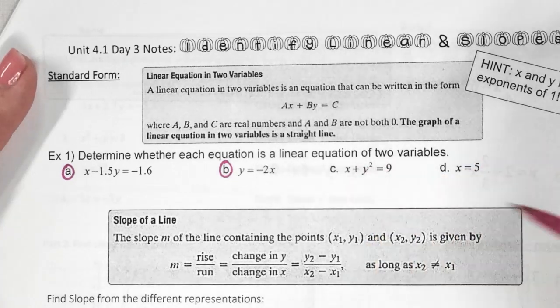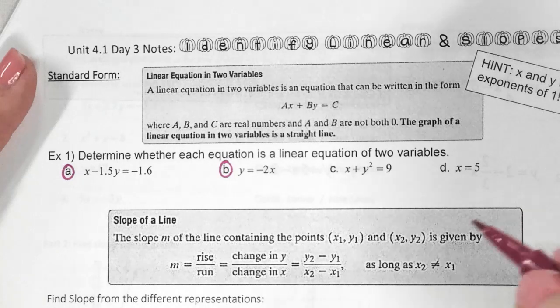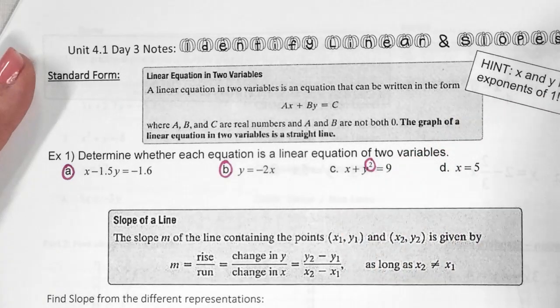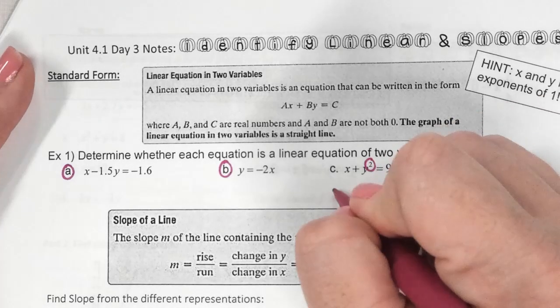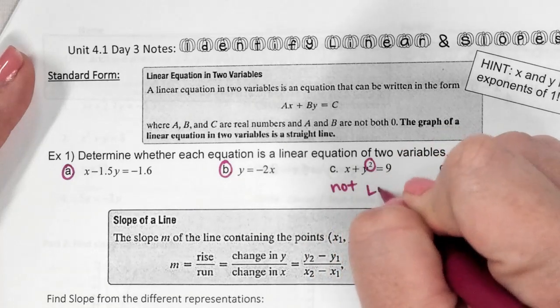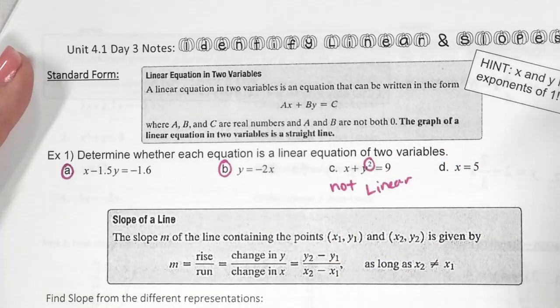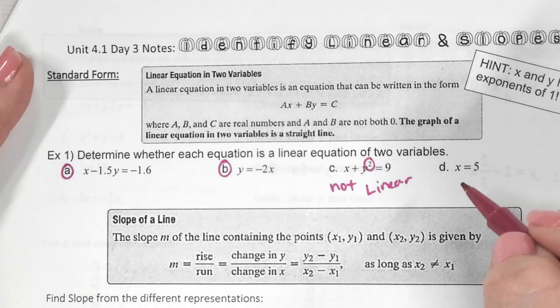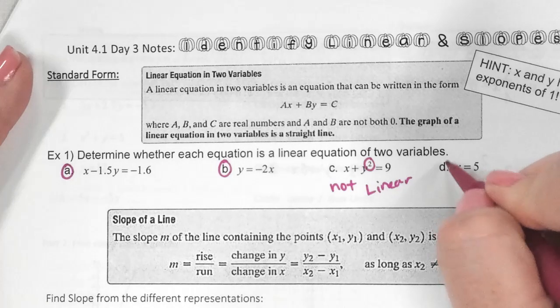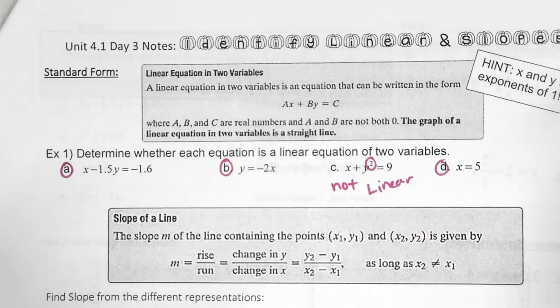What about this one? No, why not? The squared on my y. Remember, I said nothing funky to our x and our y, so this is not linear. And what about this one? Yes. Yeah, y is 0, but is x there? Yes. And it said as long as both are not 0, so this is also linear. That's literally it. As long as there's nothing weird to your x and y, you're good.